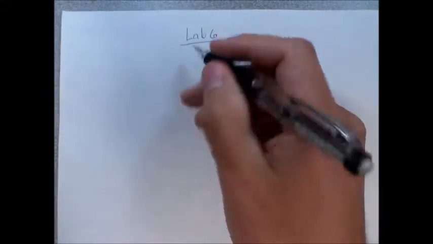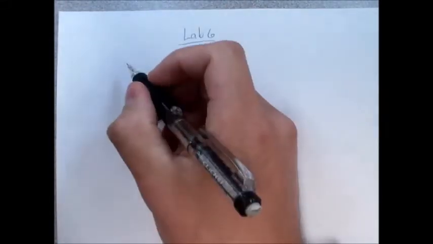Okay, this is lab 6, calculating 1 and 2 variable statistical data. It's on page 178. So I'm going to show you this on a calculator. So make sure you get to that page before you start this. It gives us 2 data sets.